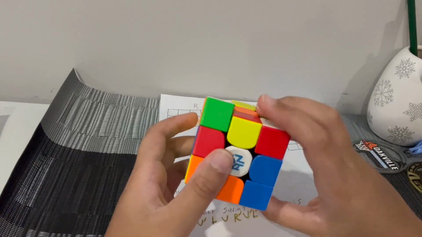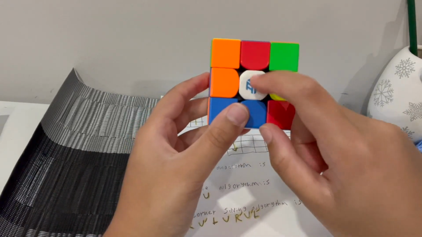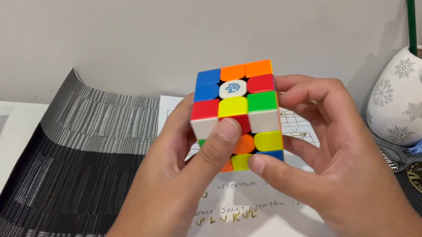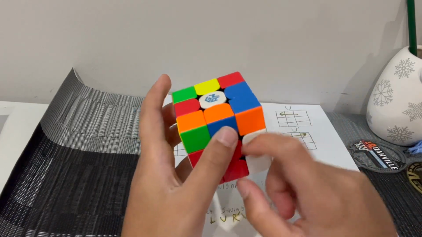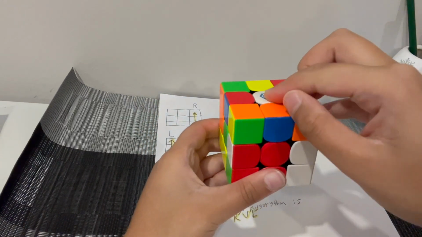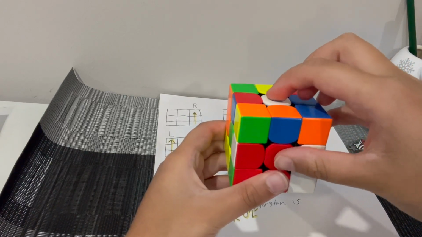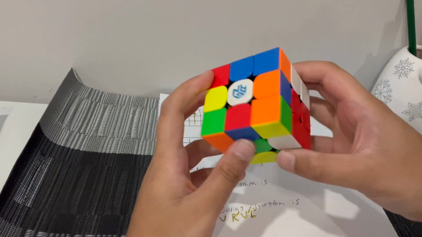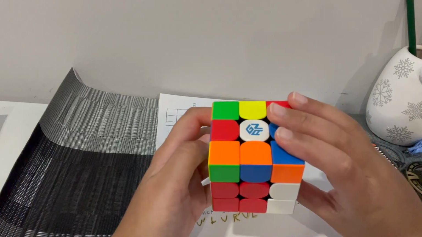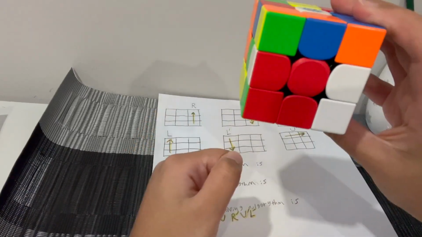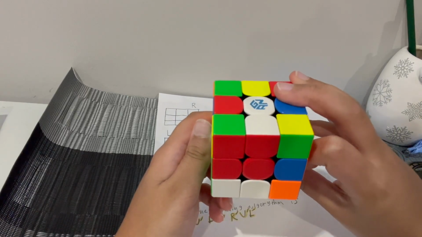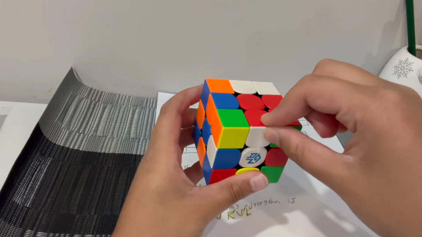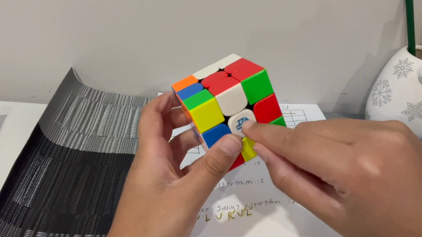So first you want to find the white center. I've already found my white center. Now I want to pick the center on the bottom to start with. So let's start with red. Since this centerpiece is white and this centerpiece is red, I want to find a red and white edge piece. So I found it here, and I just want to move it like this. There. So this edge is on the white center now.